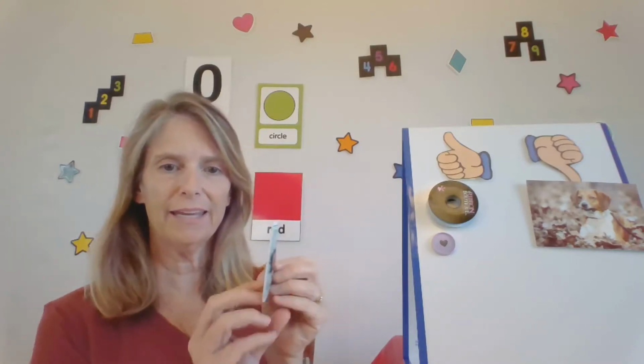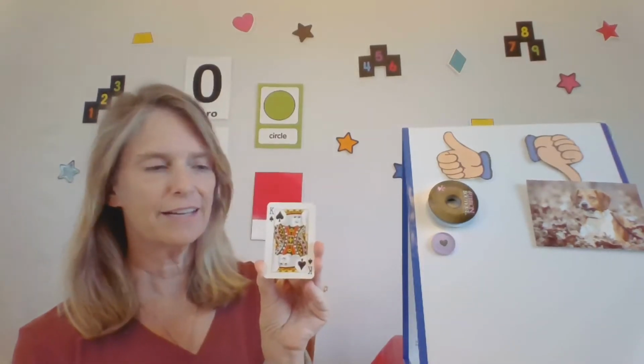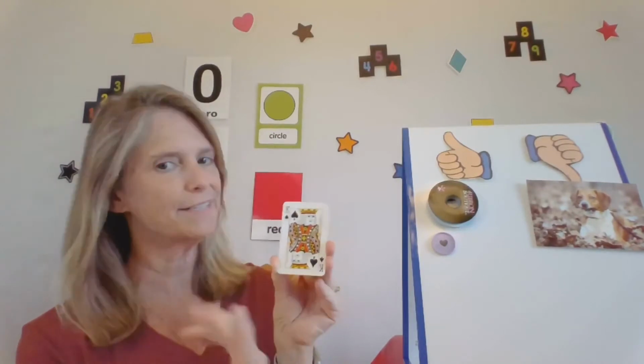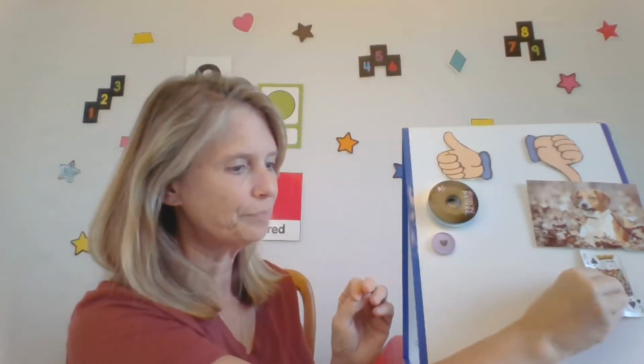All right, the next thing that I found was this guy. This is a card, and it has corners, and it has sides. So, not a circle, thumbs down.